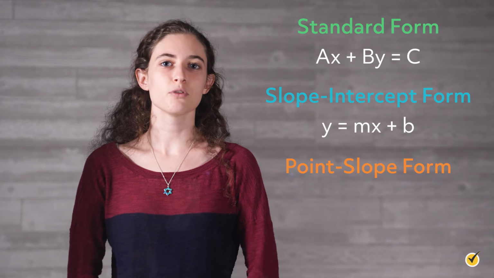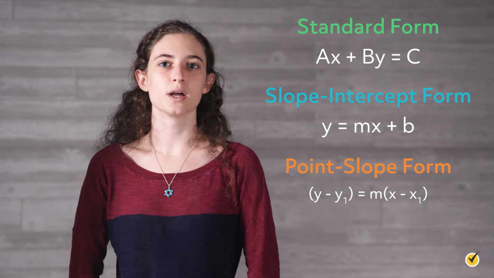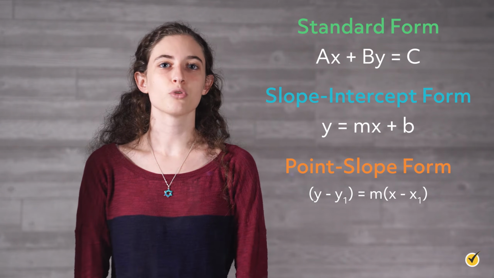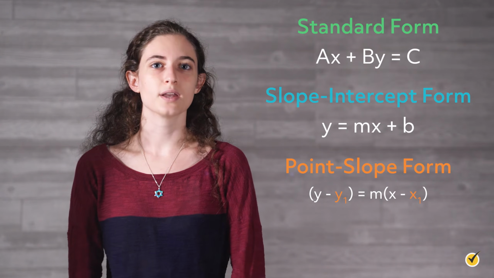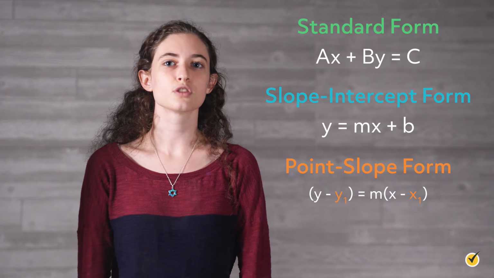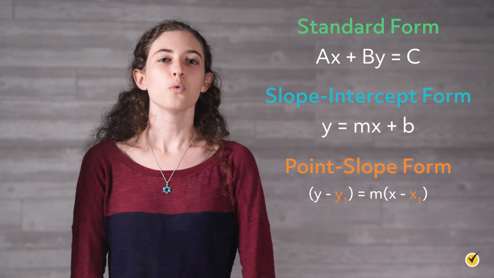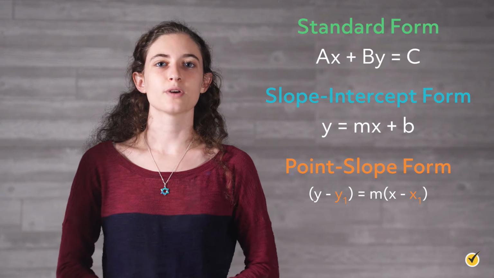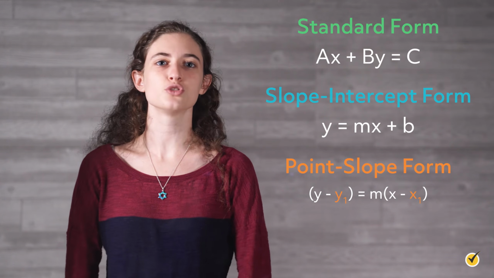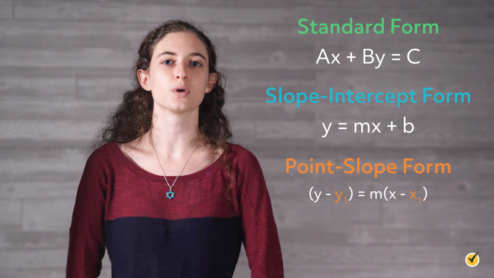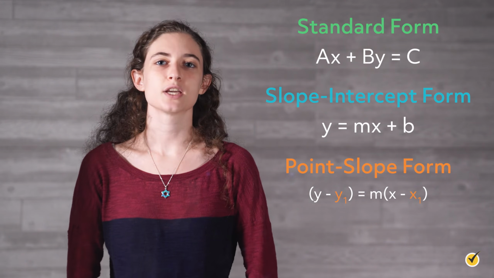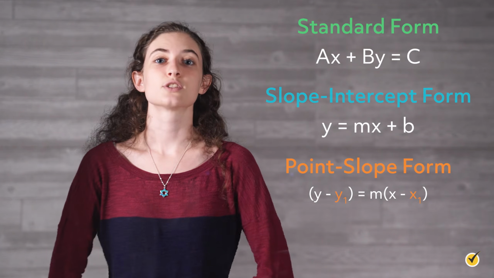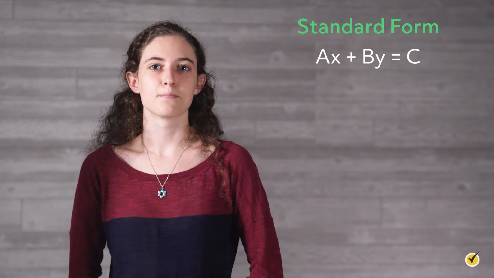An equation in point-slope form is written as y minus y1 equals m times x minus x1. This form provides the ordered pair of a point, x1, y1, that the line passes through and the slope of the line. While the equations may look different, they all represent a line. When you are asked to graph an equation, you will want to choose the method that is most suitable based on what is provided. Let's now take a look at each form and determine the graphing method that is best for each. Let's start with an example that uses standard form.